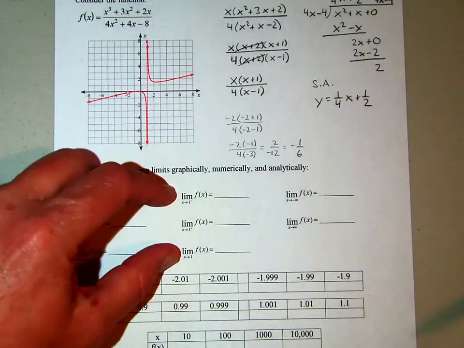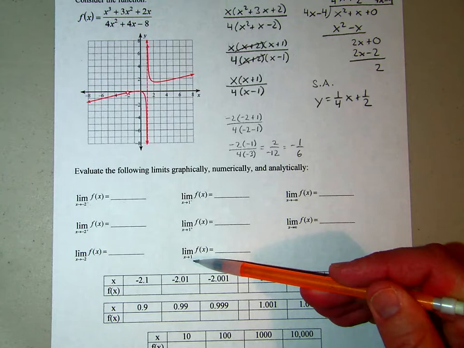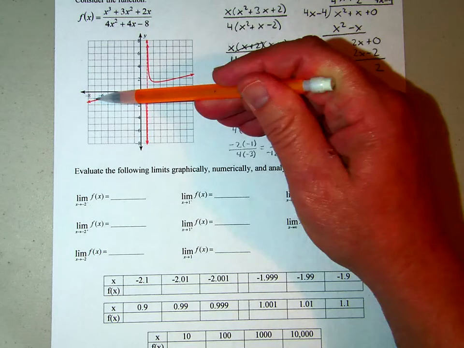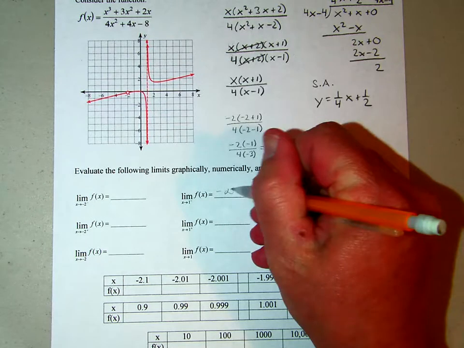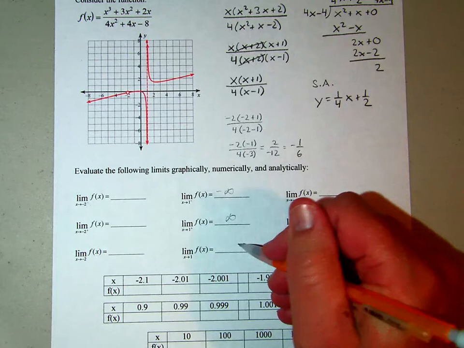All right, what about the next set? As x approaches 1 from the left, as x approaches 1 from the right, as x approaches 1. So at x is equal to 1, we have that vertical asymptote. Tracing coming from the left, that shoots down to negative infinity. Tracing coming from the right, it shoots up to positive infinity. The left-handed limit does not equal the right-handed limit, therefore the limit at that value does not exist.